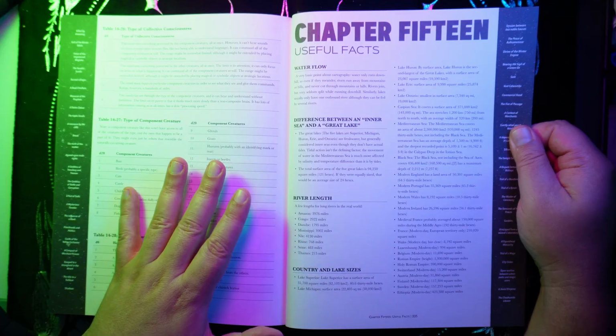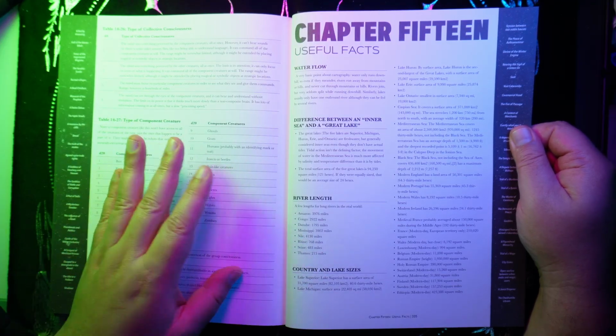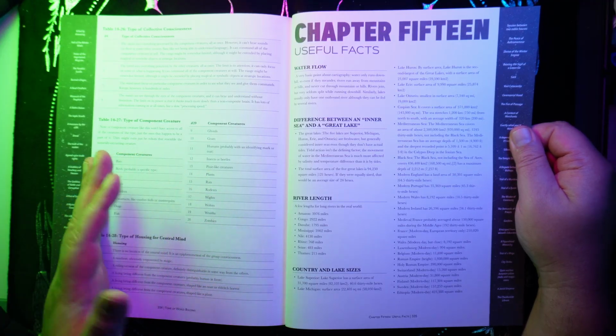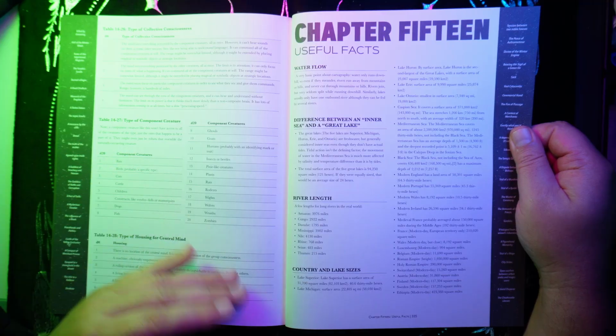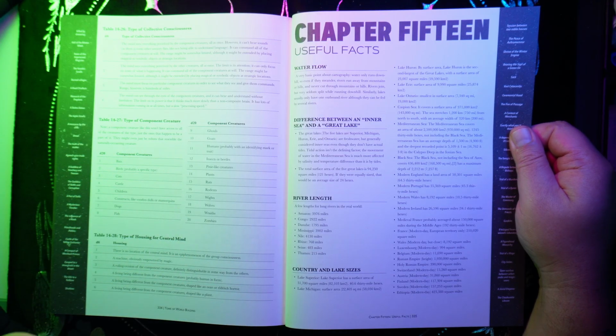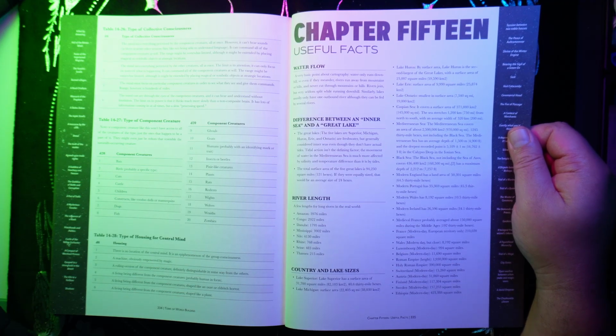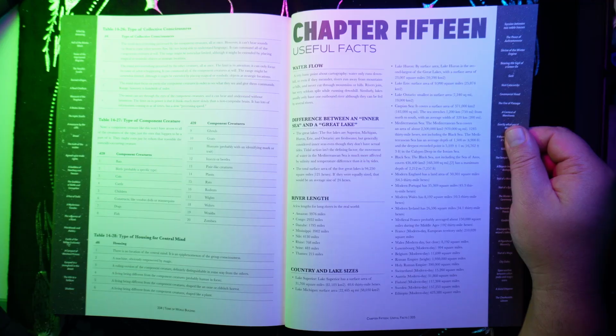Useful Facts, Chapter 15. The first useful fact it gives you is about water flow, a very basic point about cartography. Water only runs downhill. So even if they meander, rivers run away from the mountains or hills and never cut through mountains or hills. Rivers join, but very seldom split when running downhill. Similarly, lakes usually only have one outbound river, although they can be fed by several rivers. So yeah, a lake is a puddle scaled up. Such an obvious statement.